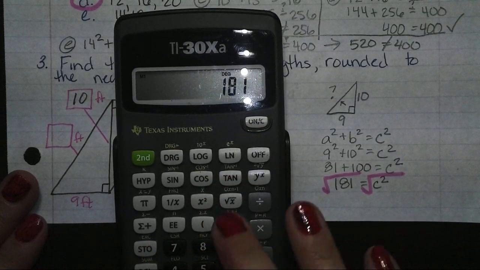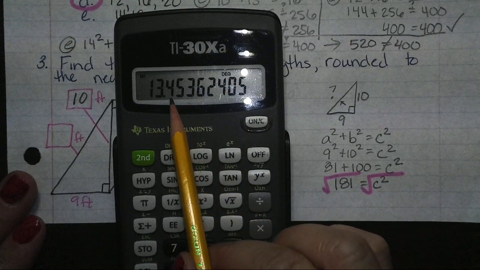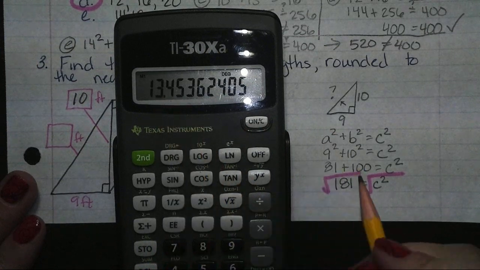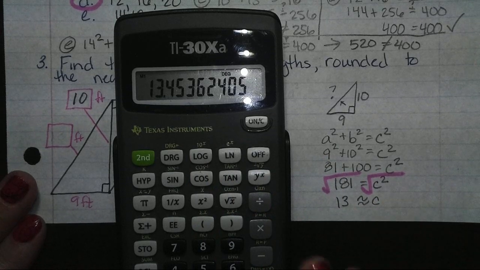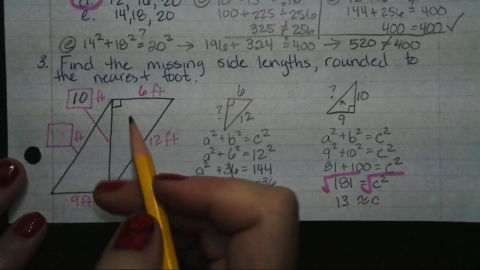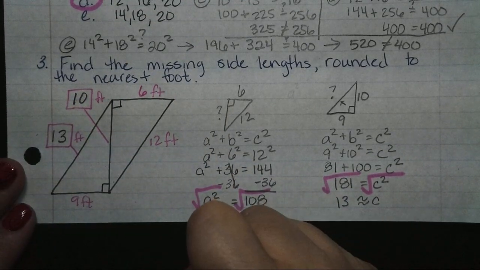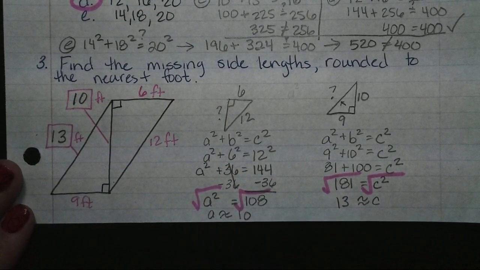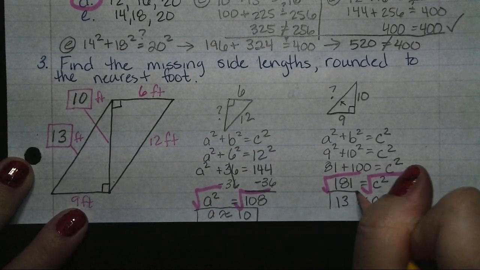So the square root of 181. Remember, we're rounding to whole numbers, so the 4 is 4 or less. We let it rest, so C is approximately 13. So we would put 13 here. I forgot to write A, so A was approximately 10. And so this is your final answer.